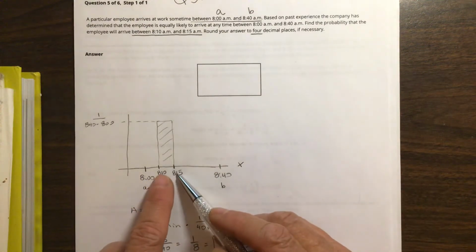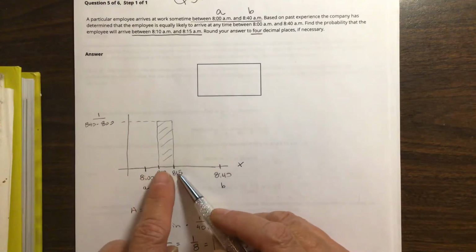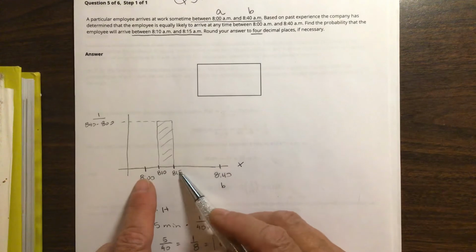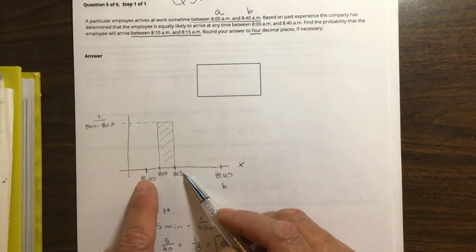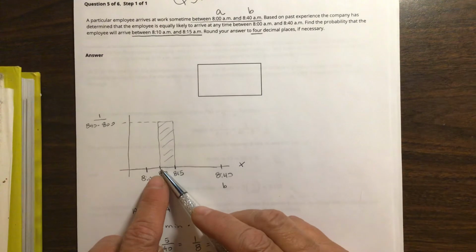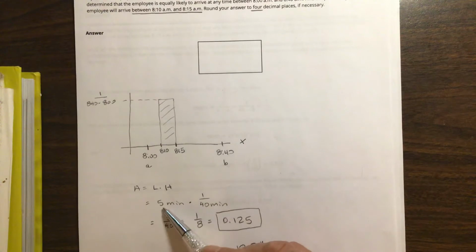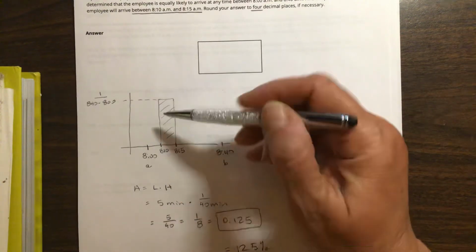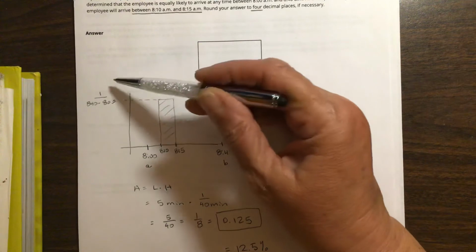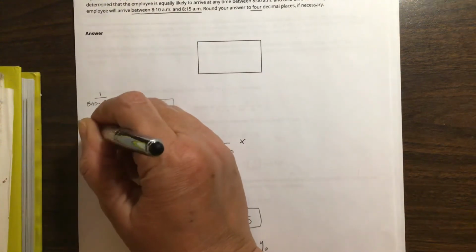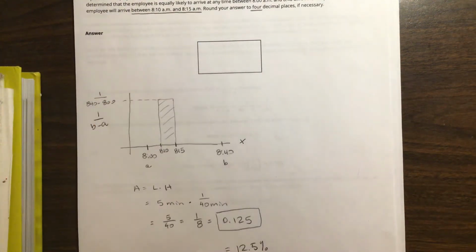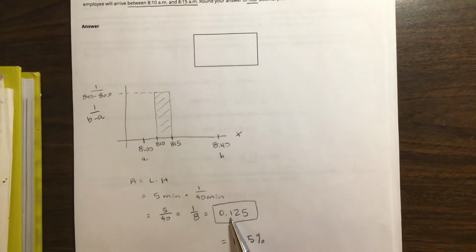So you're just going to put those times on the number line in their respective places. We don't know exactly where they go, but we know they go in this type of order. Okay, so for our length, from 8:10 to 8:15, that's 5 minutes. So 5. And then for our width, we're still using 1 over B minus A. So B minus A, that gave us 40 minutes. And then we turned that into a decimal.